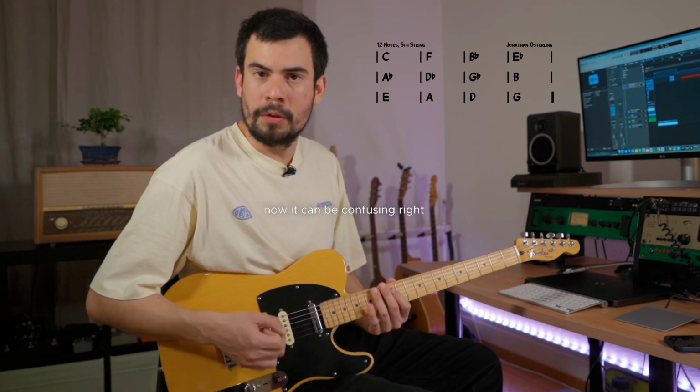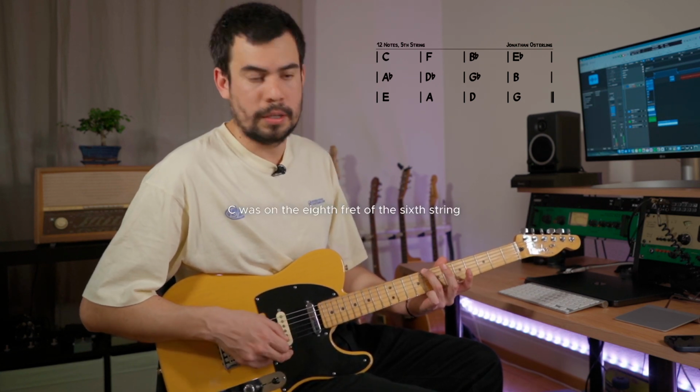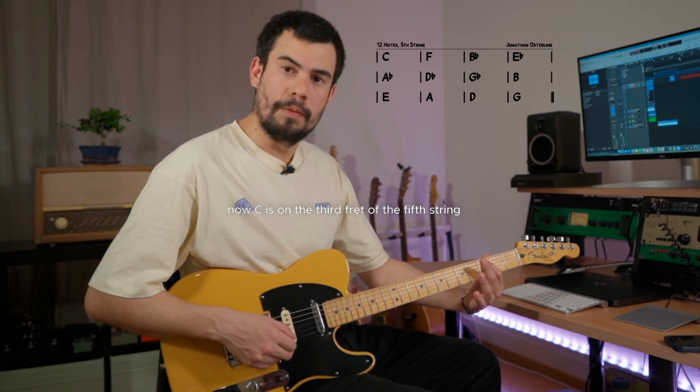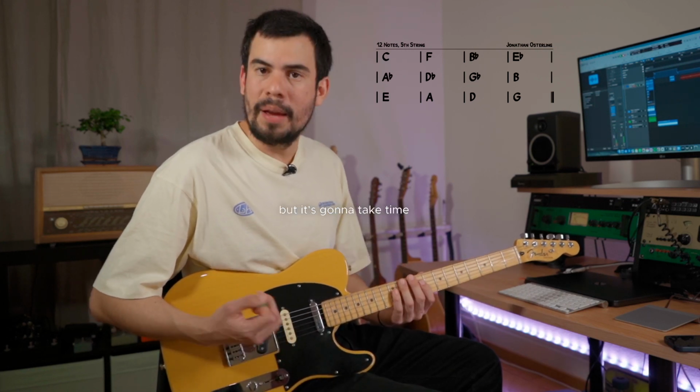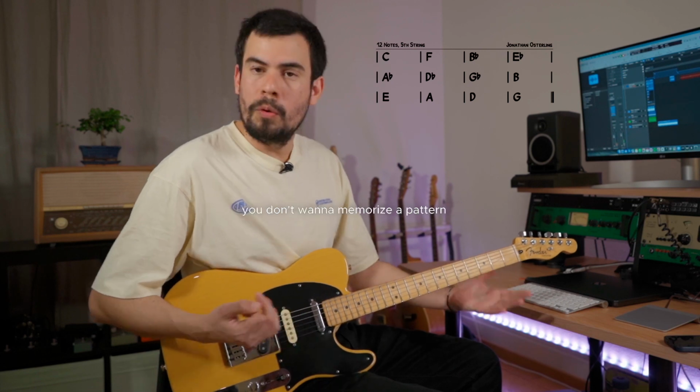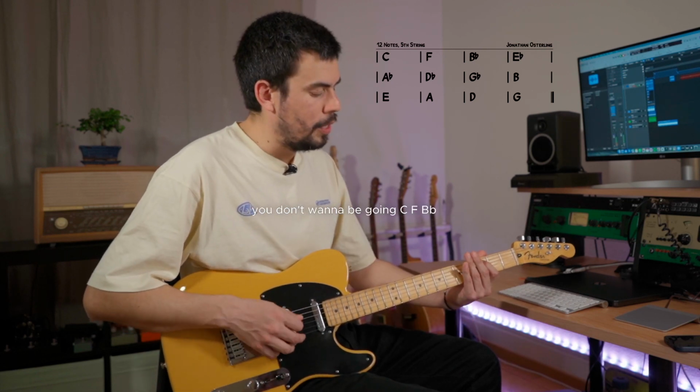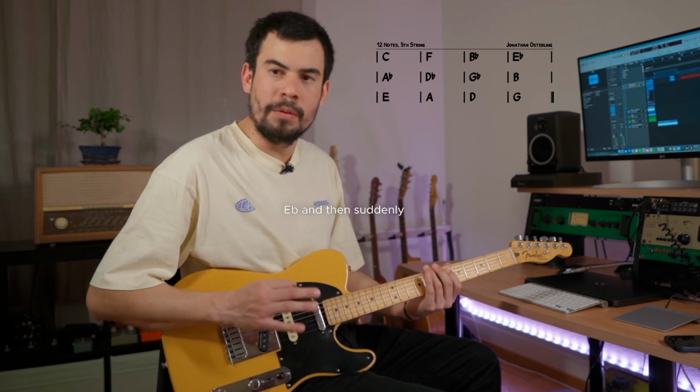Now, it can be confusing, right? Because before C was on the 8th fret of the 6th string, now C is on the 3rd fret of the 5th string. But it's gonna take time and you're gonna get used to it, right? Now, also, you don't wanna memorize a pattern. You don't wanna be going C, F, B flat, E flat, and then suddenly you know a pattern.